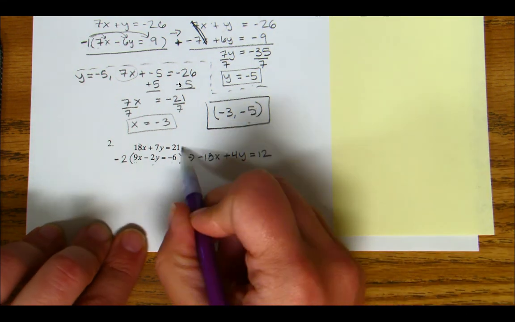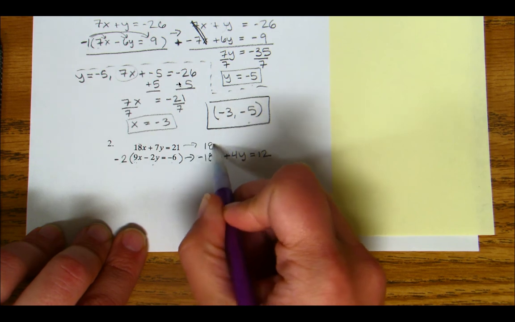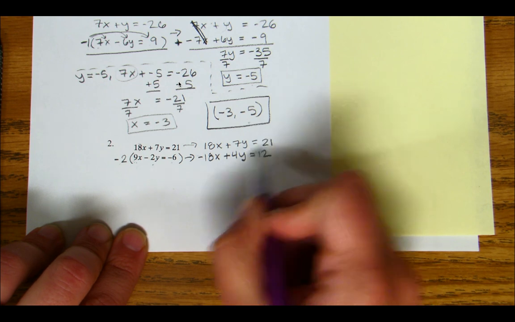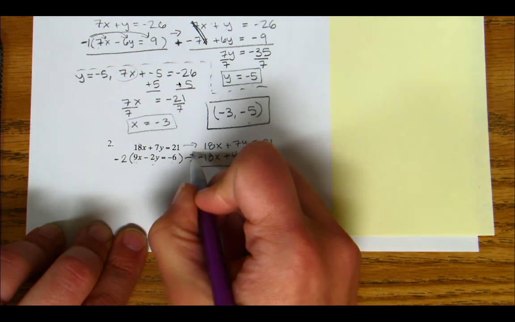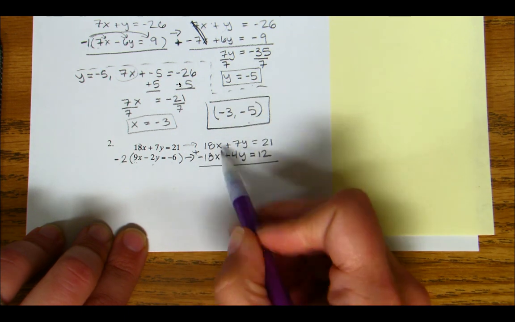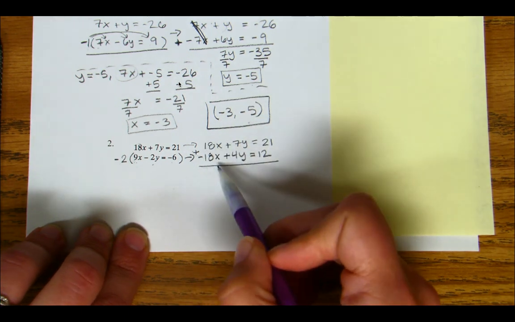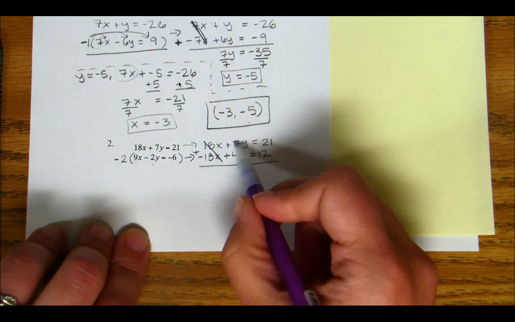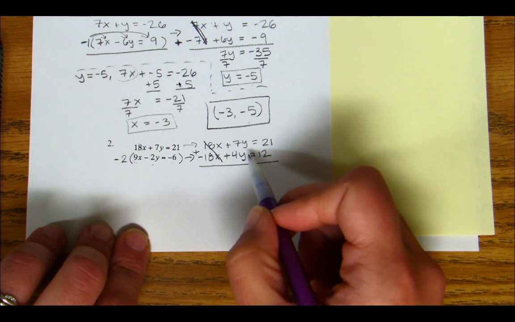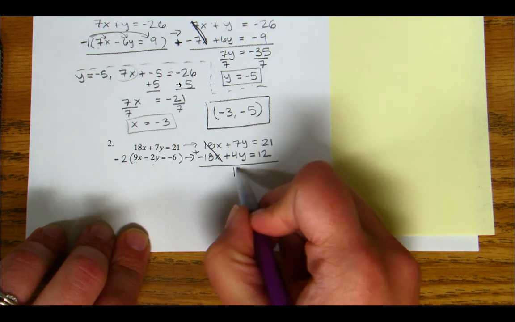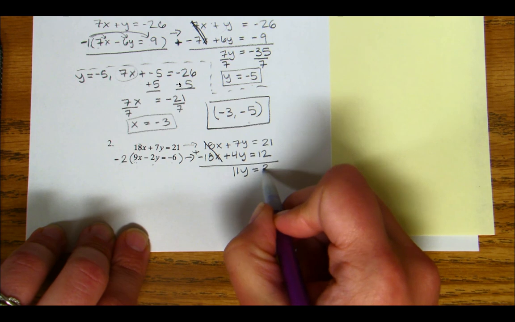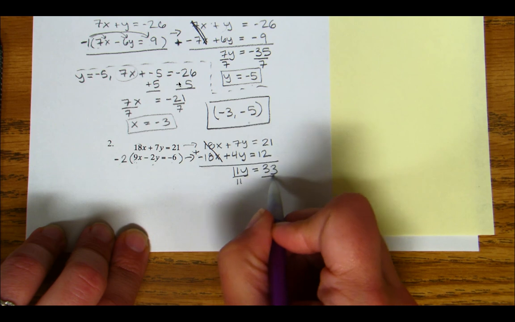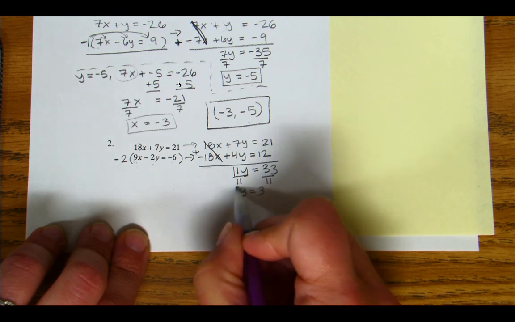So now, if I rewrite this on top of it, 18x plus 7y is equal to 21, you can notice that now I can add straight down and get rid of one of these variables. So this is now gone, and I'm just left with the y's to deal with. So if I add straight down, I get 11y is equal to 33. From there, I'm going to divide both sides by 11, and I find that y is equal to 3.